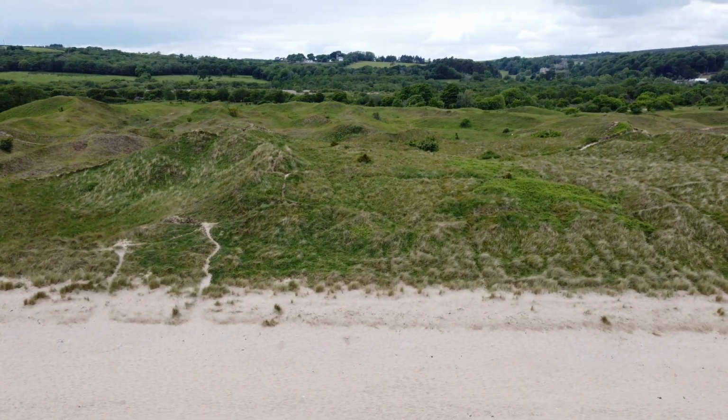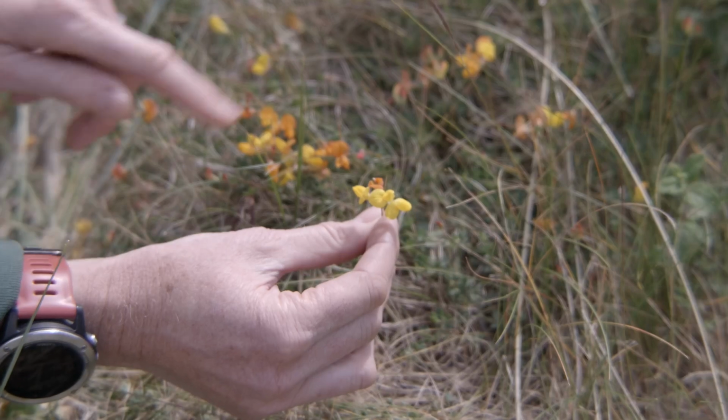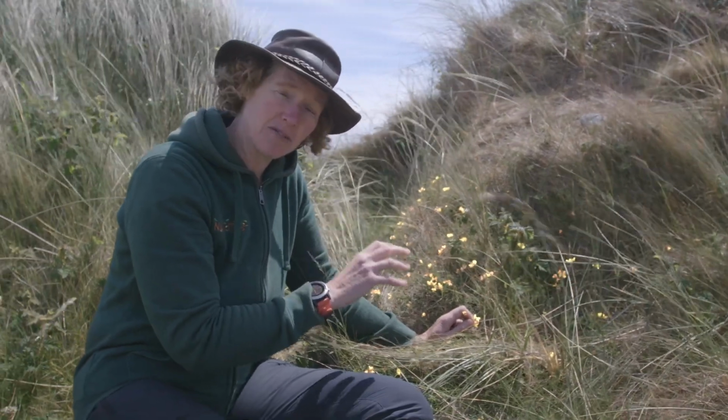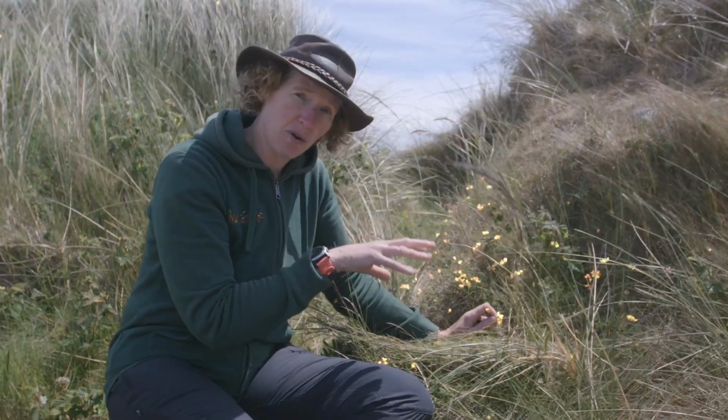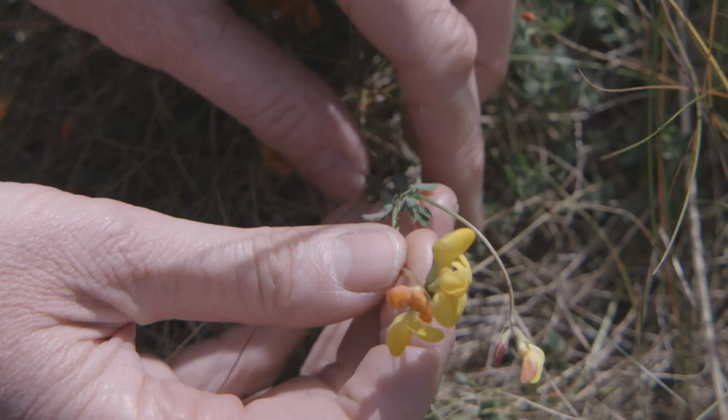If you come to the sand dunes in early summer, then you'll see the bird's foot trefoil in flower. It's a beautiful yellow and orange flower with touches of red. It's named after its leaves, which look like the foot of a bird, and its flower is a lovely pea flower which is perfectly adapted for pollination.